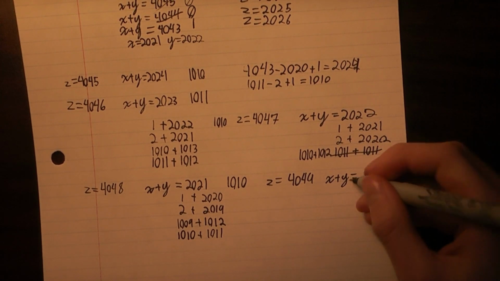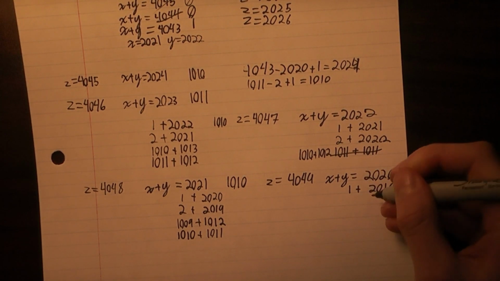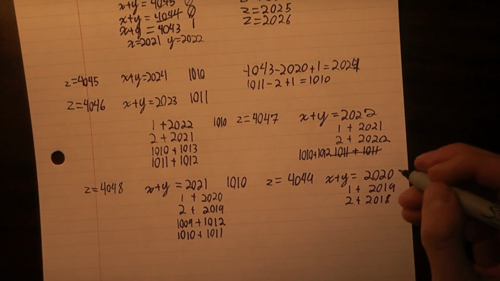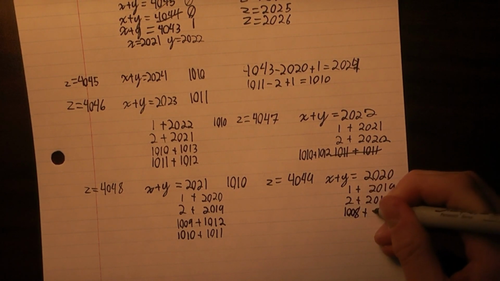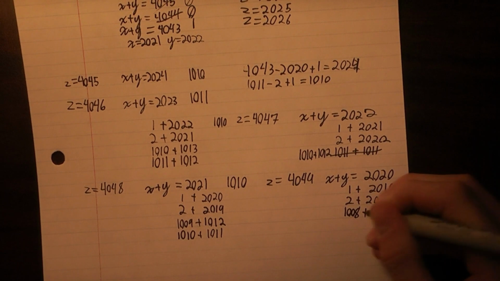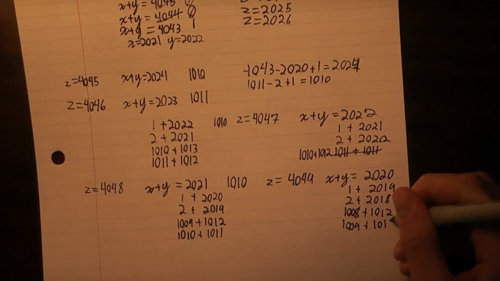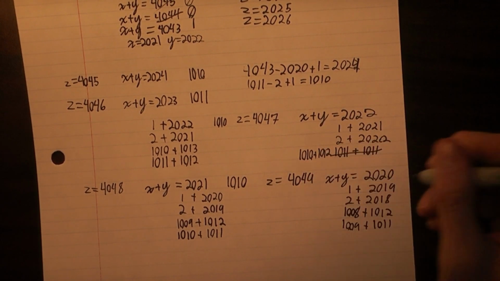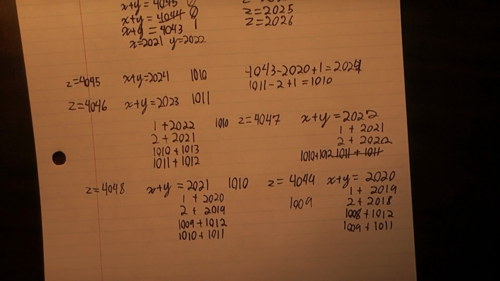So this we can verify by 1 plus 2019, 2 plus 2018, all the way down to 1008 plus 1012, and then 1009 plus 1011. So it's 1 to 1009. So this has 1009 possibilities. So now we see the same pattern, except it's going backwards.